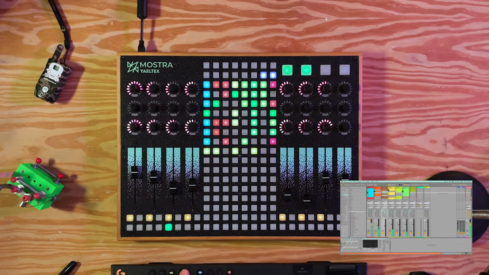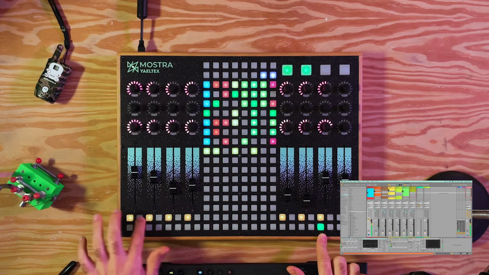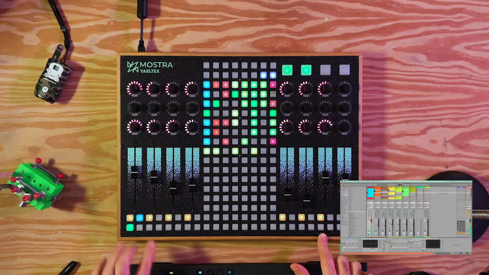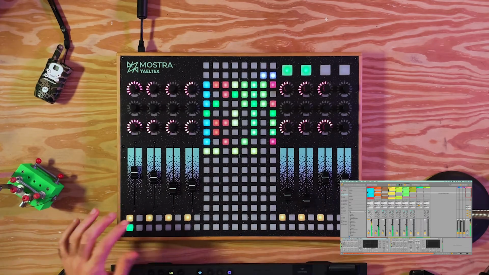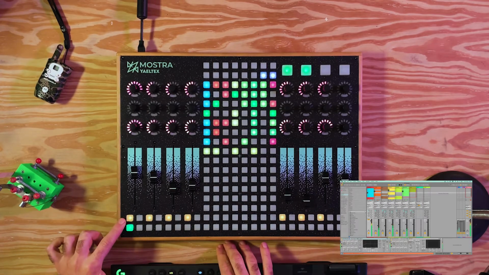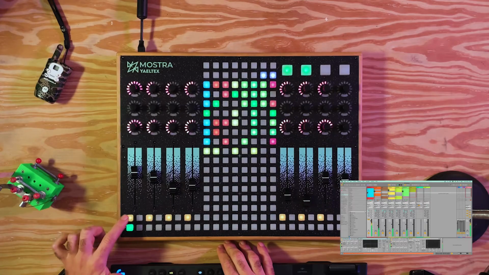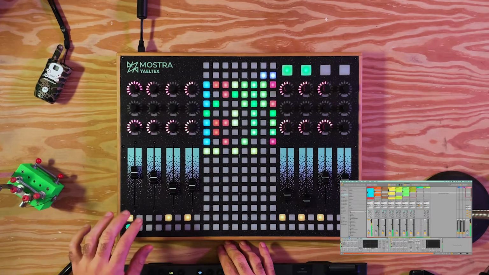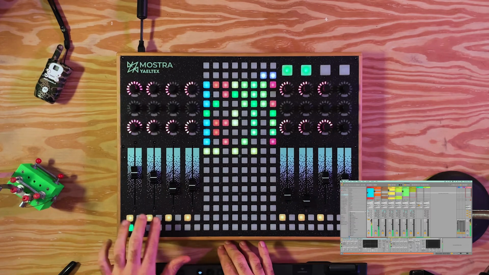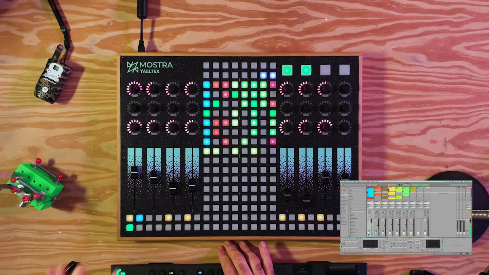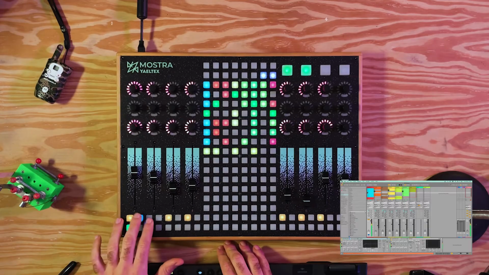So we can select different clips, and we can also solo. Okay, so now we see that the mutes are working. And the solo is working as well.